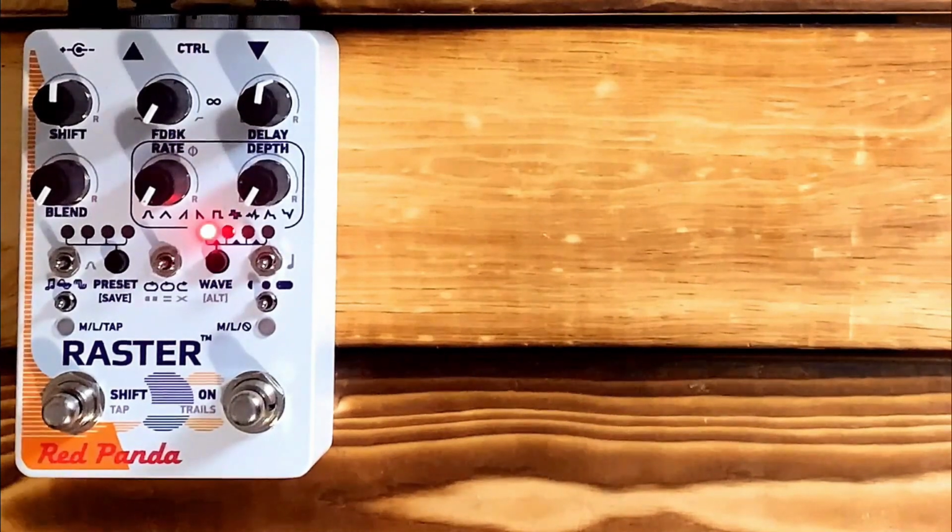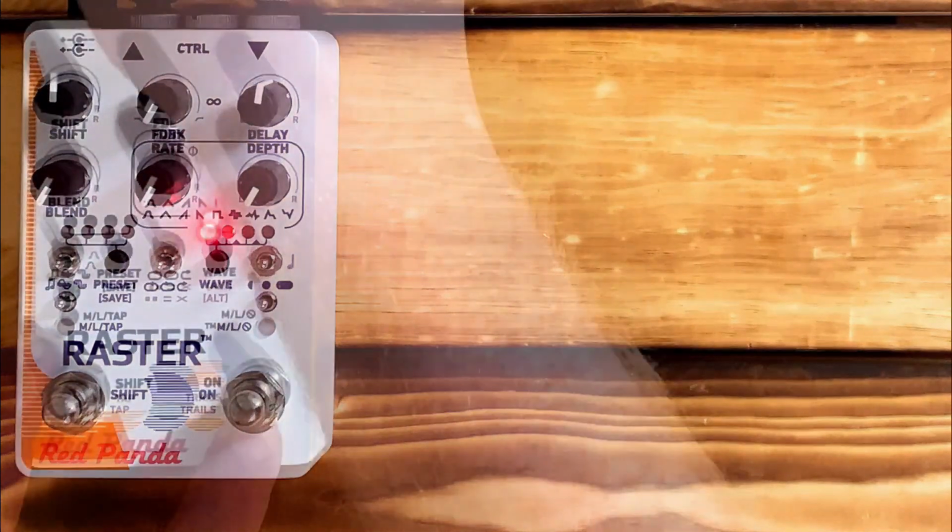But let's start with the basics. The pedal can be powered with a 9-volt center negative at 250 milliamps. For I/O, you can plug in two mono cables just like you do any other effects pedal, or TS connections, or you can use TRS on both the input and output for stereo operation. You can also mix and match these however you like.